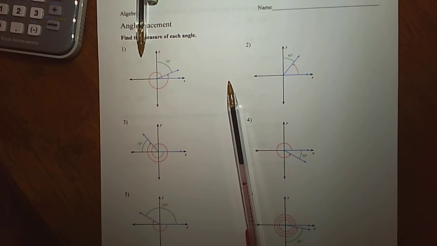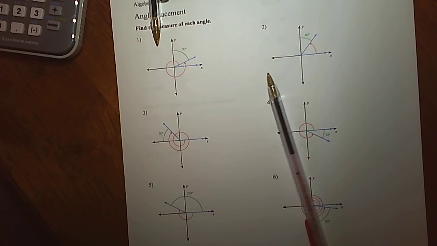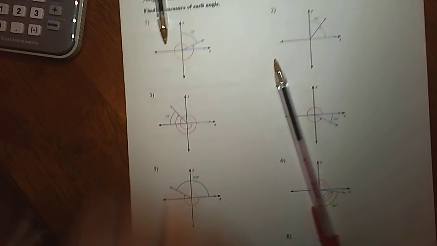What I want to do today is go through what the correct answers were for this. My puppy is on my lap, so if you see random dog paws pop up there, that's what's going on.